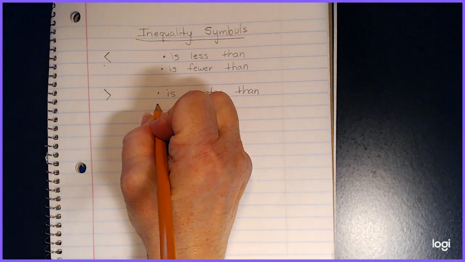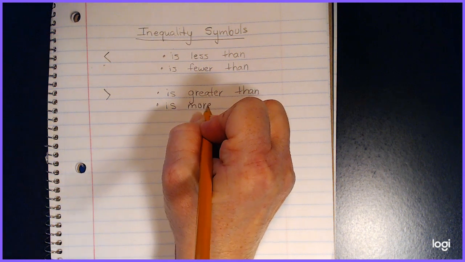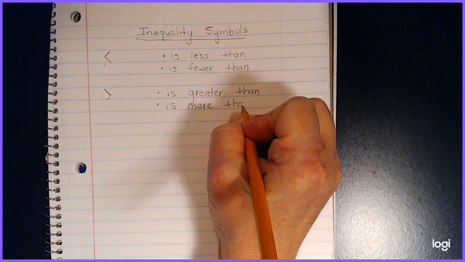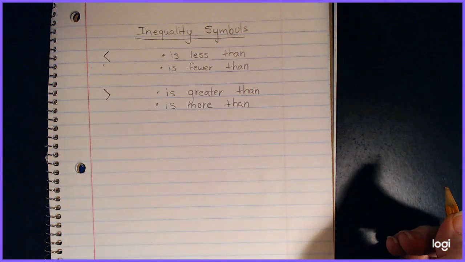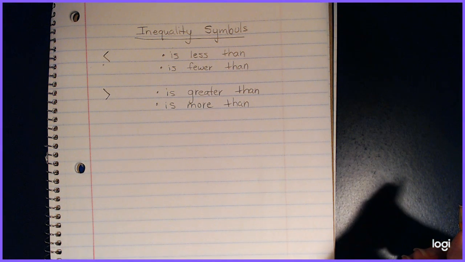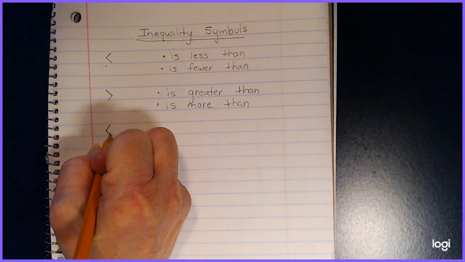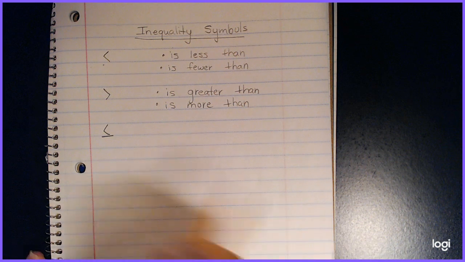Another way we could say it is more than. So we'll have these words available to us today. Now, the new symbol I'm going to show you is one we've actually talked about in class, but we haven't really done anything in our textbook. And it's a symbol that looks like this.